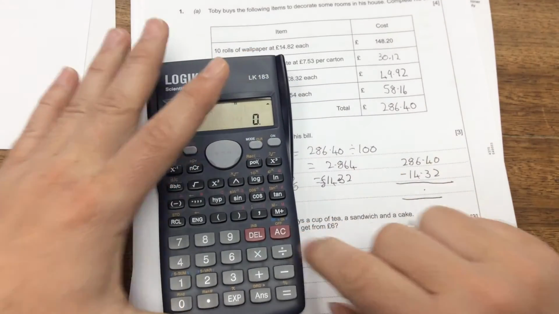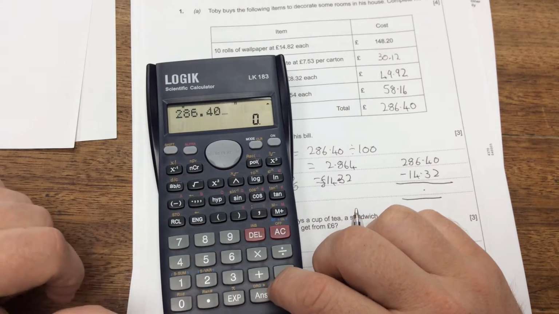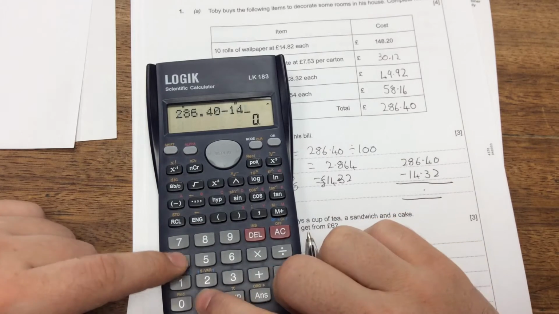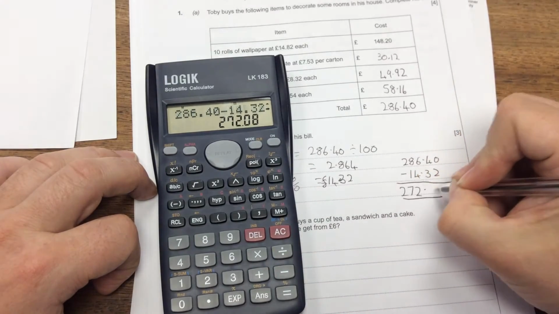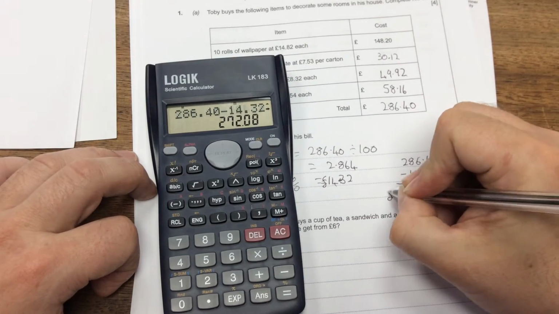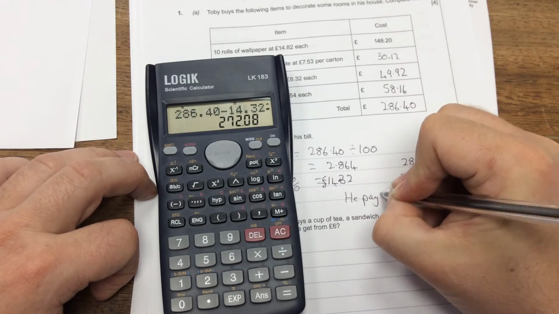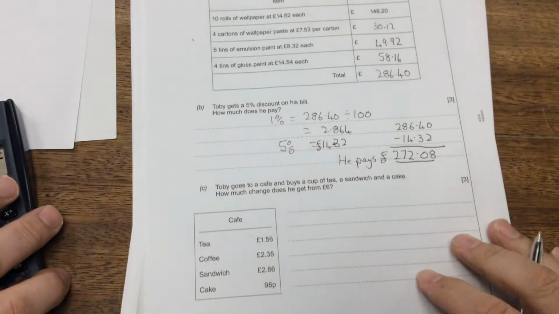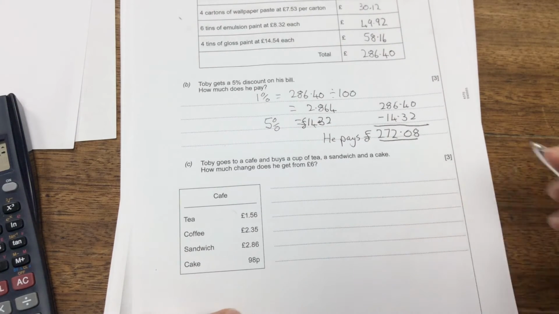Okay, you can use your calculator so you don't make a mistake because it's a calculator paper. £286.40 take away £14.32 equals £272.08. Okay, so it's important you show in he pays £272.08. Part C, Toby goes to a cafe and buys a cup of tea.